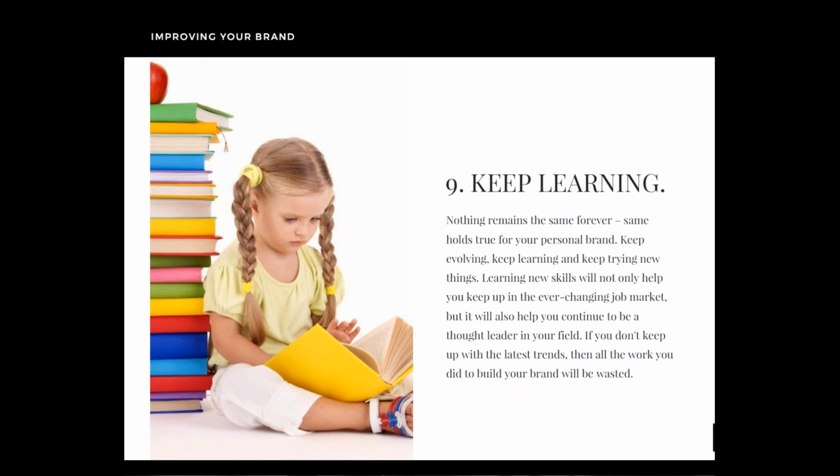Not only is it going to help you keep up in the ever-changing job market, but it's going to help you be a thought leader in your field. If you don't keep up with the latest trends and you don't work at improving your job position, then you've wasted all this time building an excellent brand, because you're going to become out of touch and people aren't going to find that relationship as valuable anymore. So always keep learning. Can never know enough.